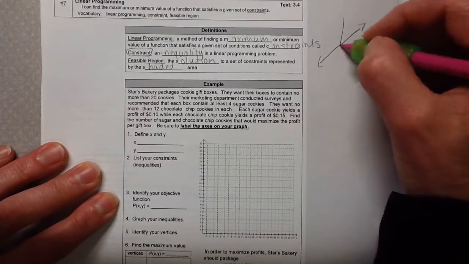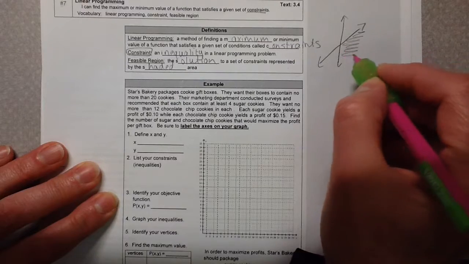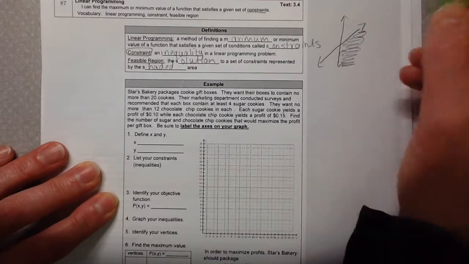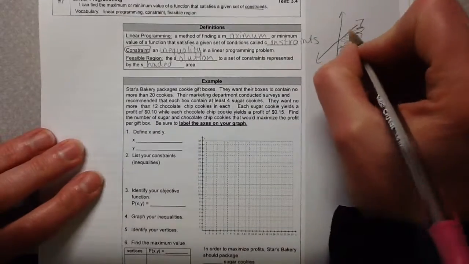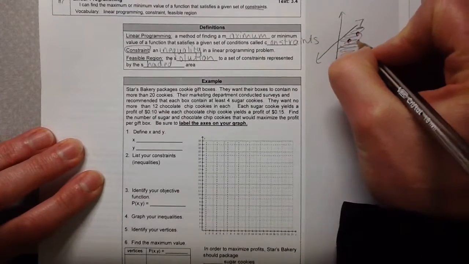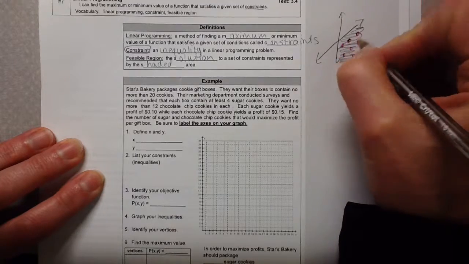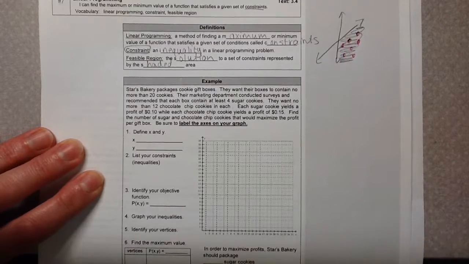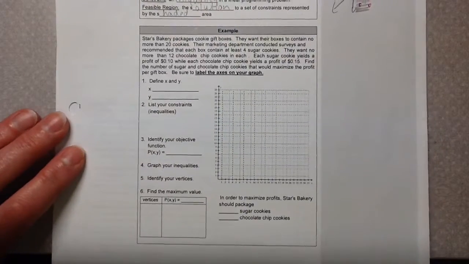So let's say we had a system of inequalities and we shaded this over here. By shading, that means every point that is in the shaded area is a solution to that system. So each value for x and y will work if you substitute it back into the original system of linear inequalities.